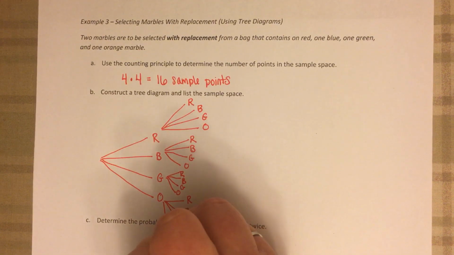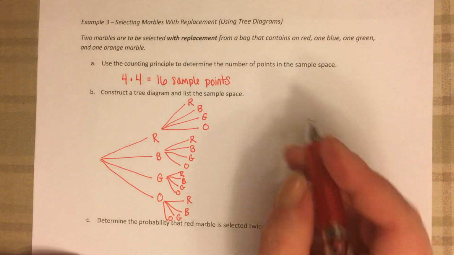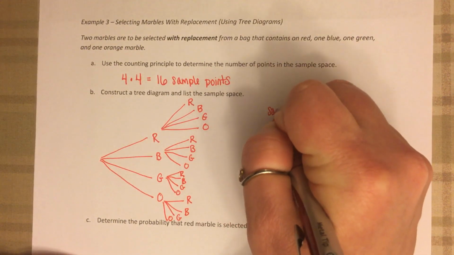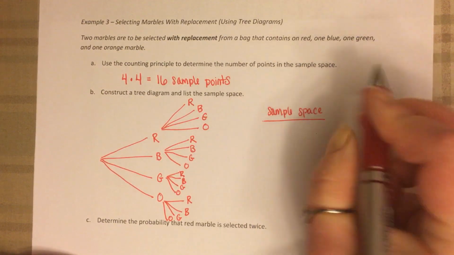Red, blue, green, or orange. So if we look at our tree diagram, we have all 16 of our different possibilities. So for our sample space, we're going to list these out.